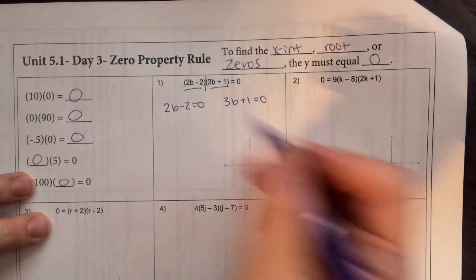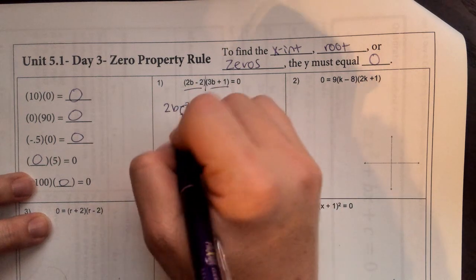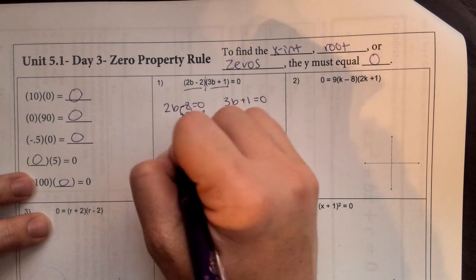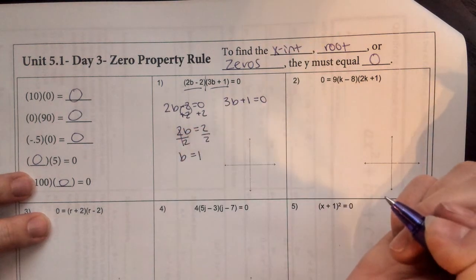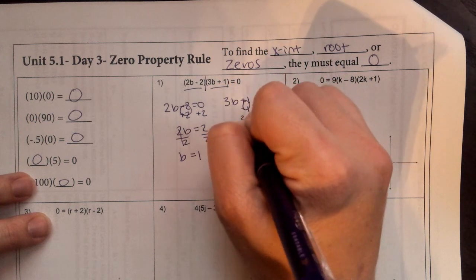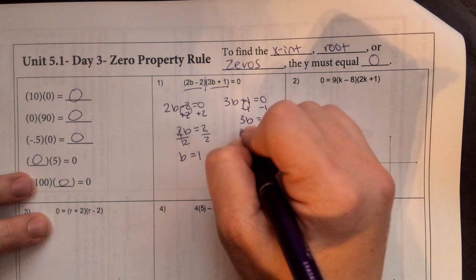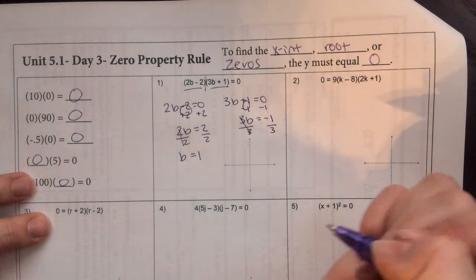So here we have B. I'm going to add 2. Remember, we get rid of addition and subtraction first. Divide by 2, divide by 2. I get B equals 1. And I'm going to subtract 1: 3B equals negative 1. Divide by 3, and I get B equals negative 1/3.